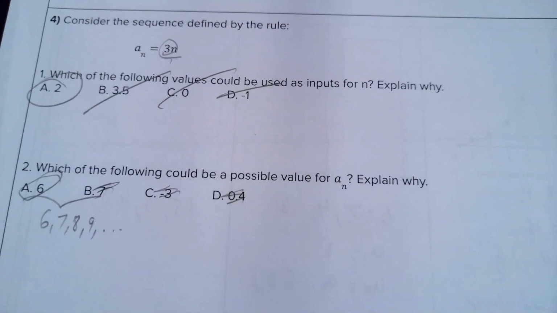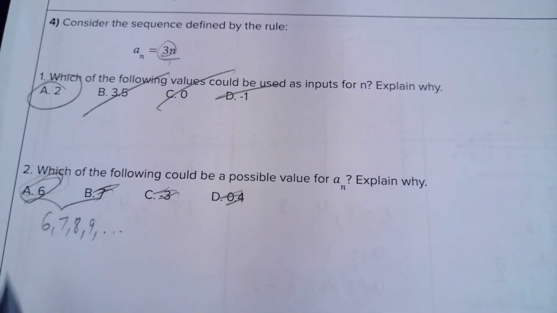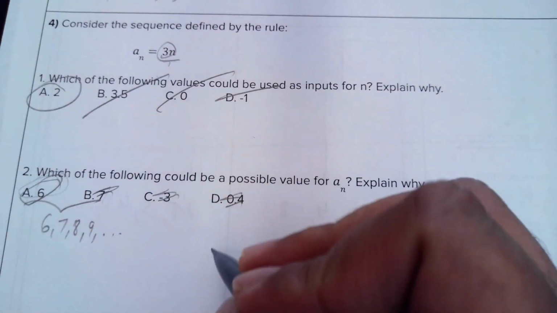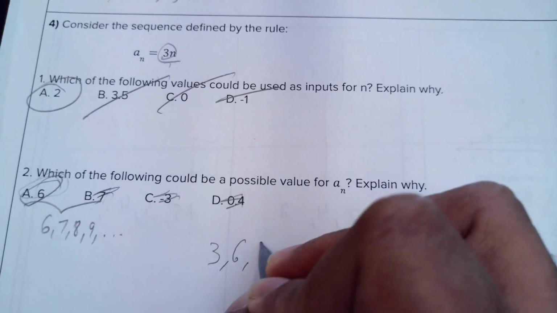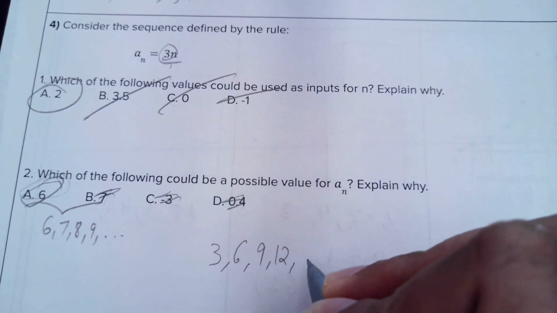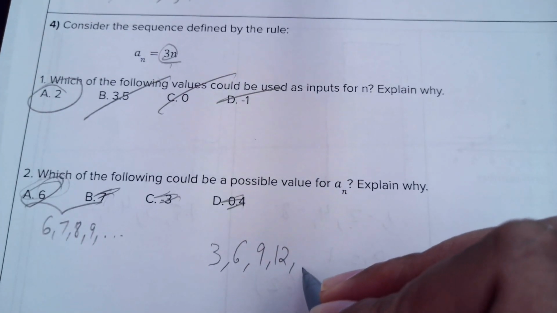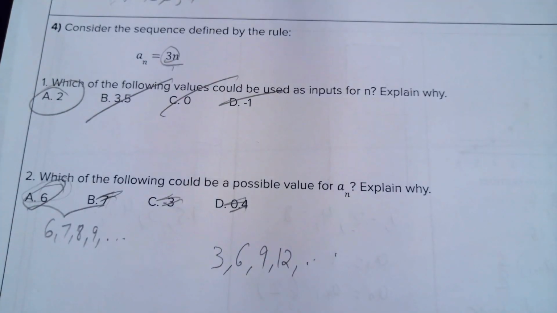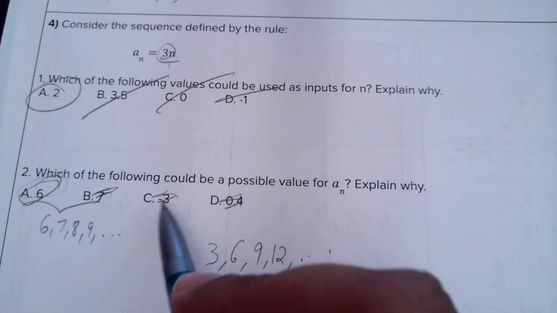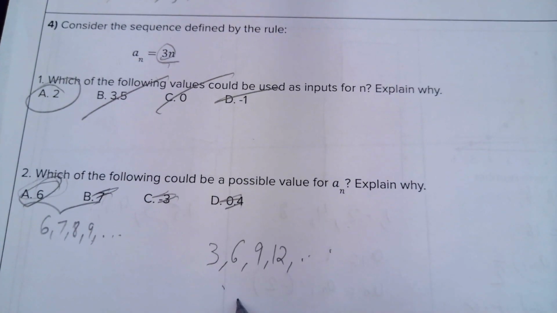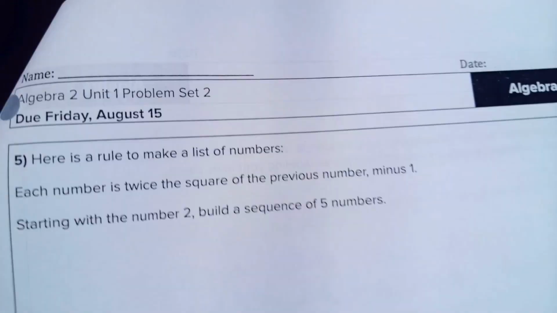But because you're locked into 3n, only 6 can be your answer, because look, 3n, you're going to have 3, 6, 9, 12, and so on. So 7, you don't have it. Negative 3 is not possible. 0.4 is definitely not possible. So the only possible answer is 6. Cool. Moving on to the next one.